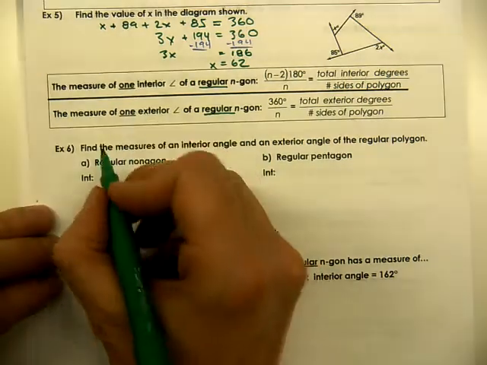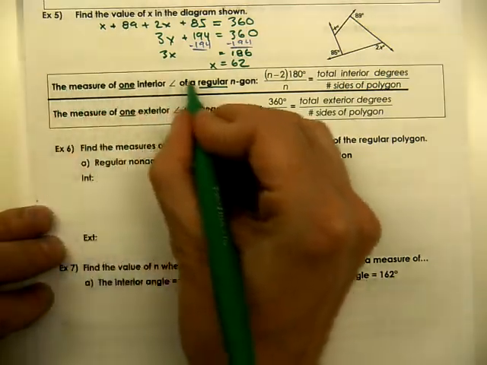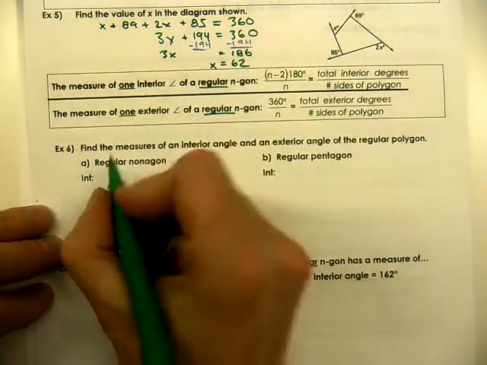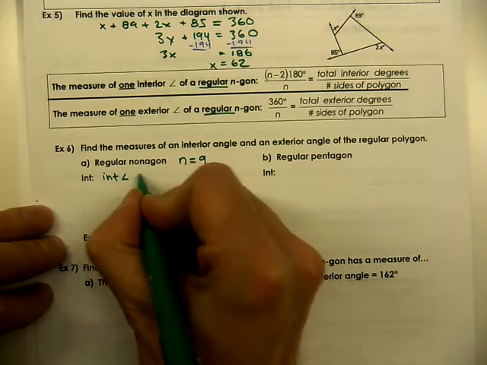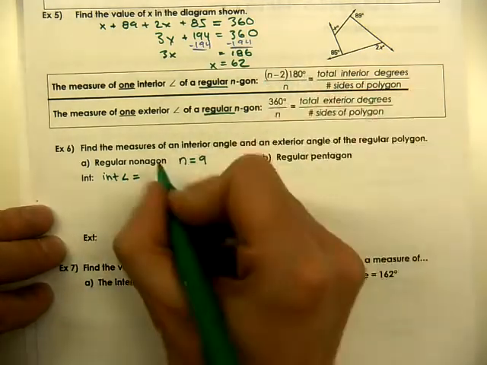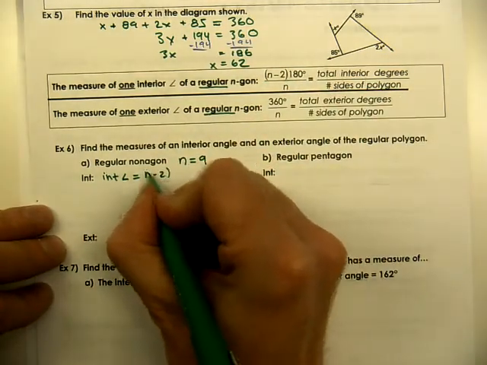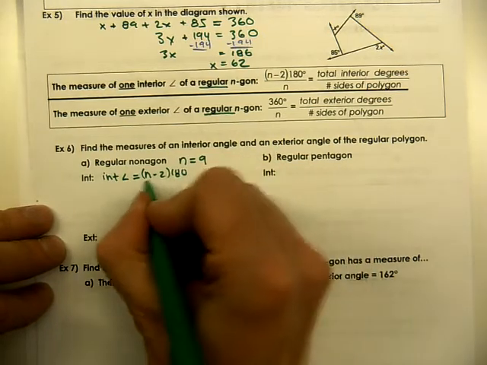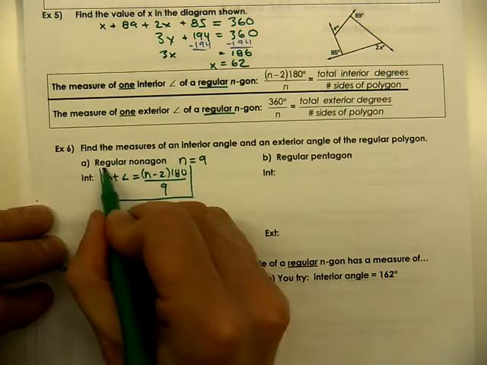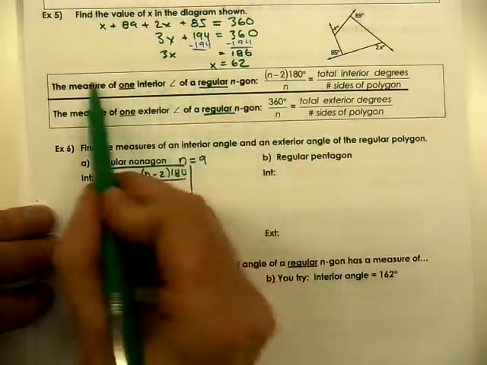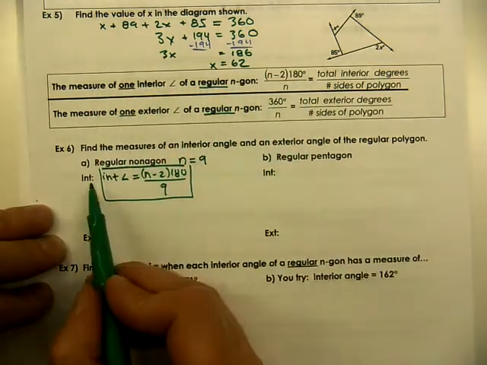Here's the idea. I'm going to take all of these words and condense it down, summarize it as interior angle equals, and then there's a little formula, n minus 2 times 180, all divided by n. Think of that as a useful formula that represents this first box that you see right there.